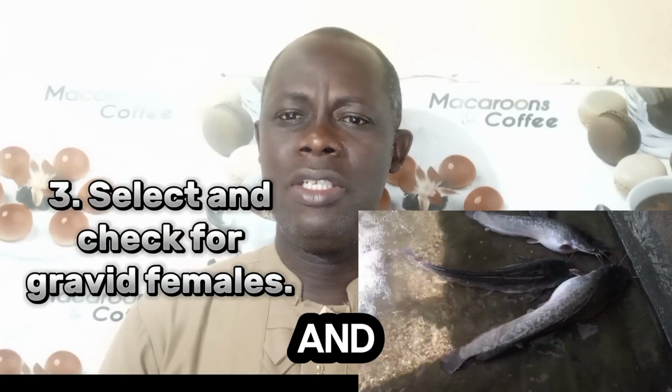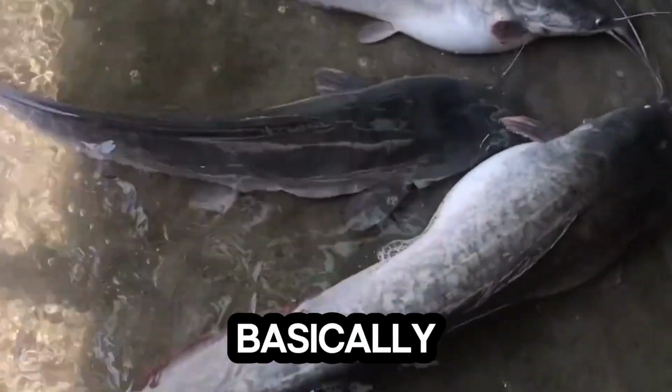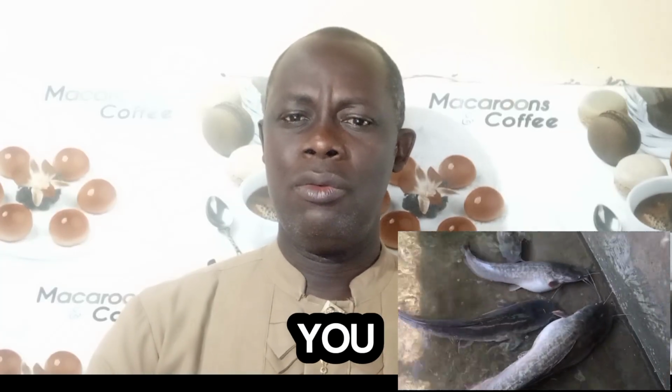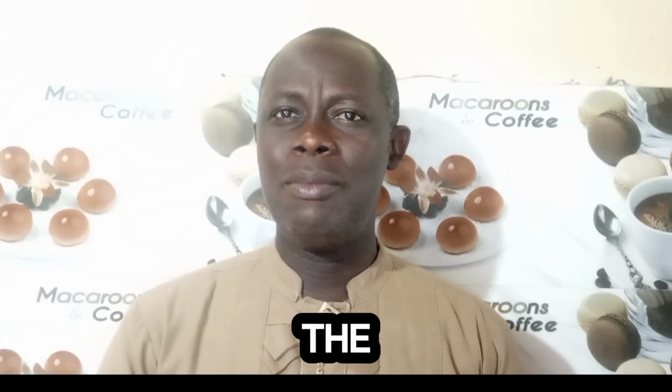So after identifying the separate sexes, the third step is to select and check for gravid females. The gravid females are easily identified by the fact that their belly is swollen. That's the basic identifying fact of these organisms. And if you want to know them, you view them from top to bottom. And sometimes when you press the abdomen slightly, you see some eggs coming out.